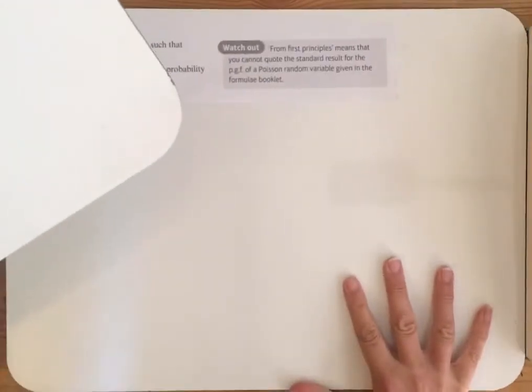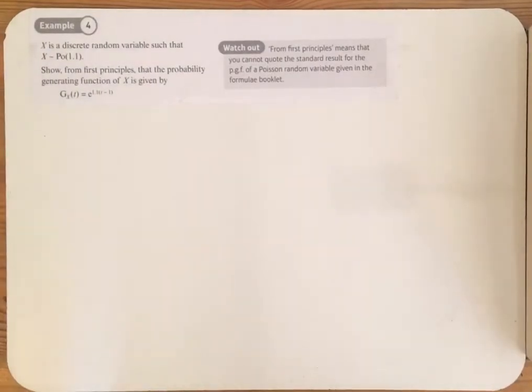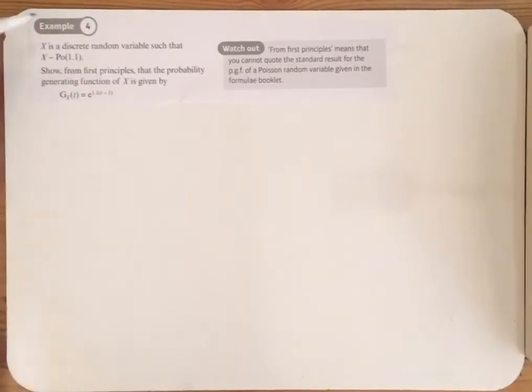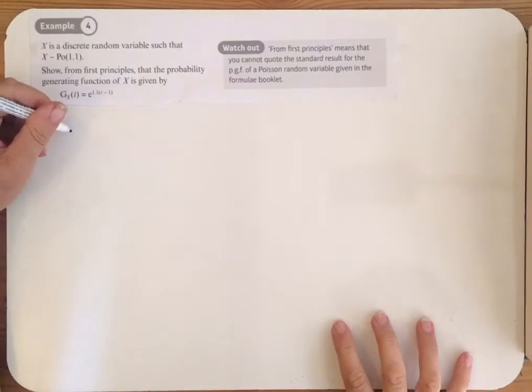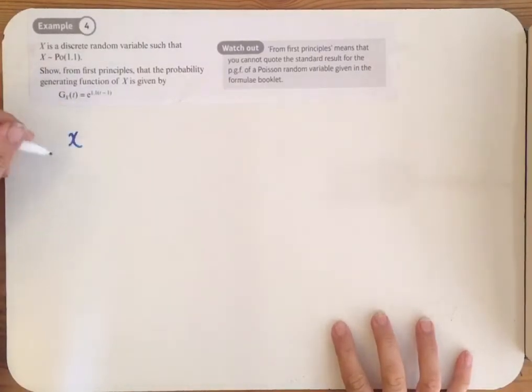So, example. We've got a discrete random variable X, which is Poisson, lambda is 1.1. And we want to show from first principles the probability generating function of X is given by the following. I'm going to set this out in a table actually. If you look at this in your book, they've, I believe, used sigma notation a bit more for this. So either is fine, but I think it's possibly a bit easier to see in a table.